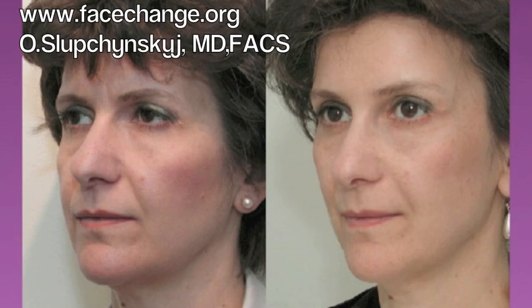This is a before and after of a patient who had an endoscopic midface and forehead lift. As you can see, her forehead muscles have been nicely reduced, and her midface has been lifted up from the three-quarter view.